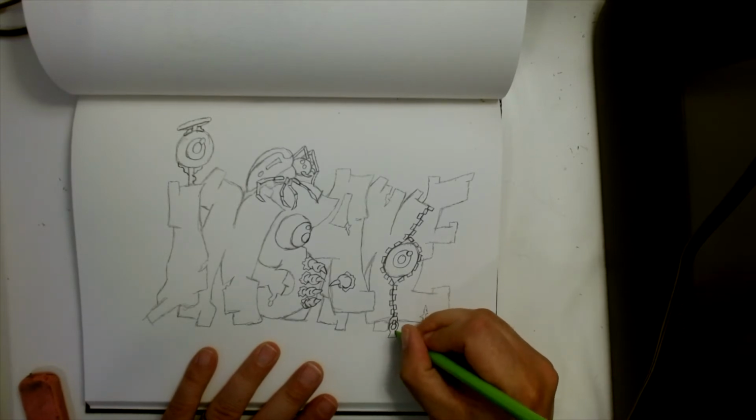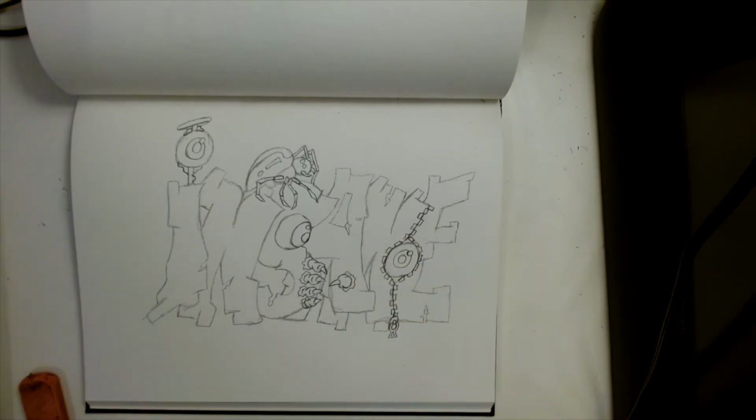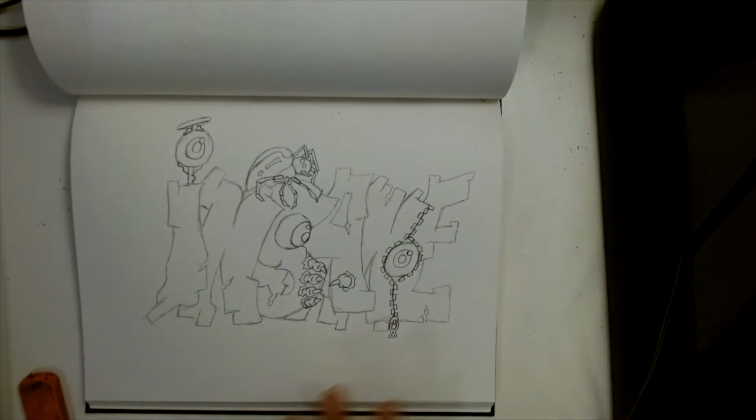And then kind of come down this way. Draw that in that way. Okay, so now I have this kind of cool zipper, the eyeballs poking through.